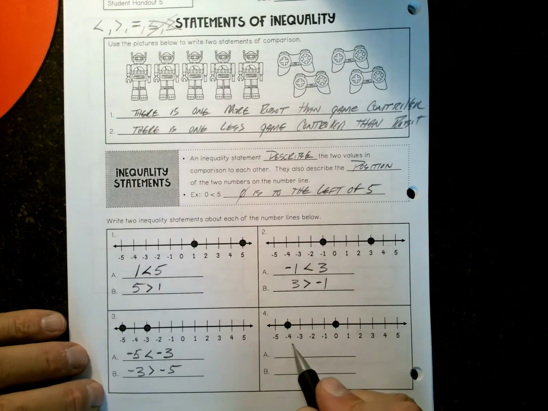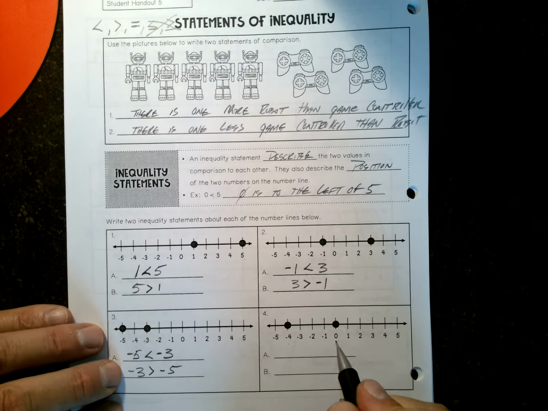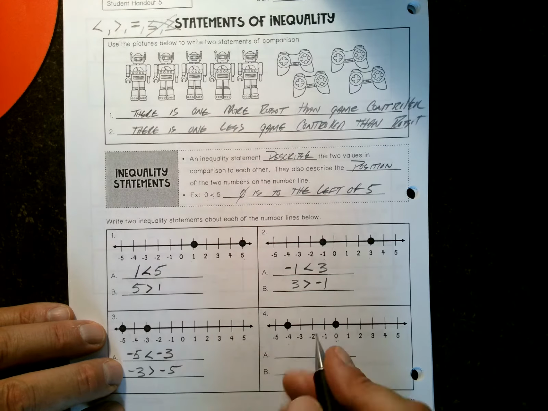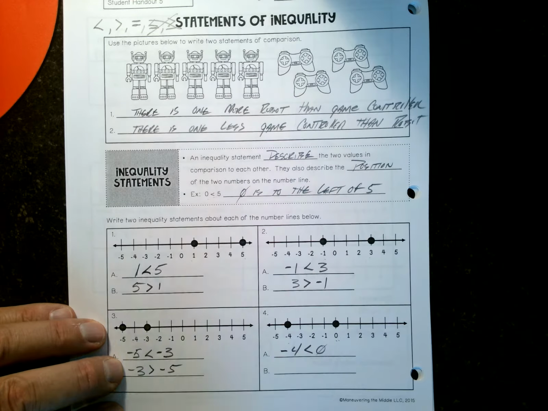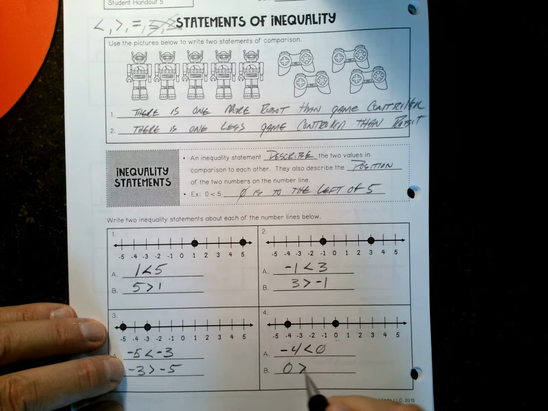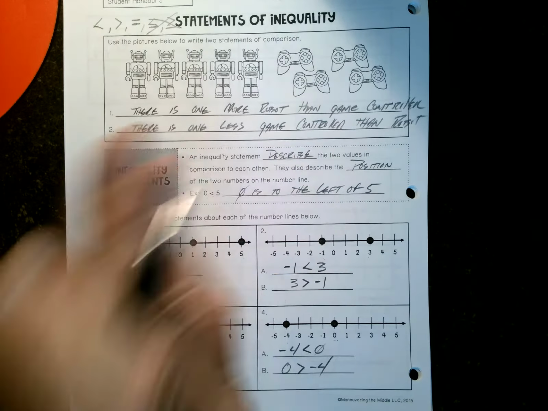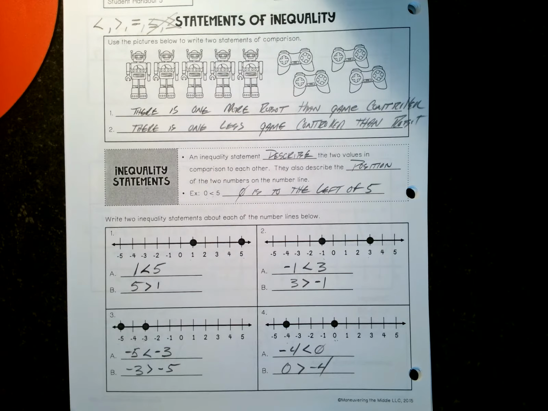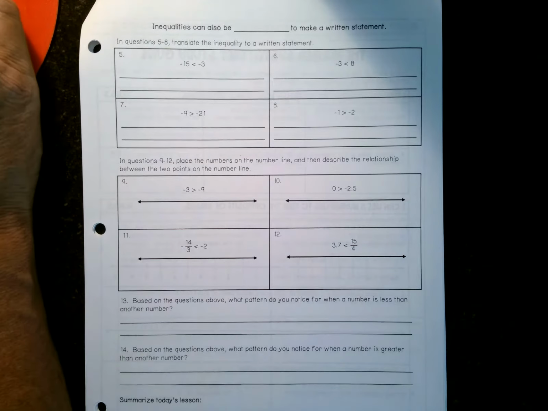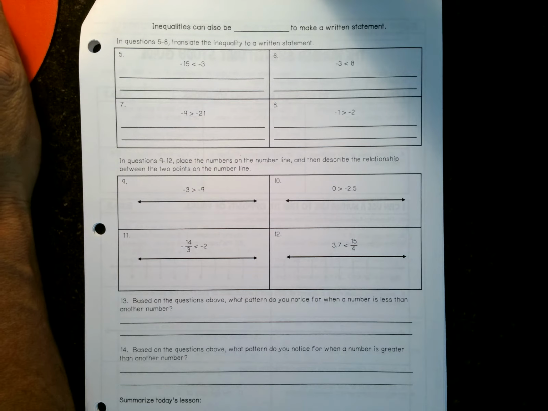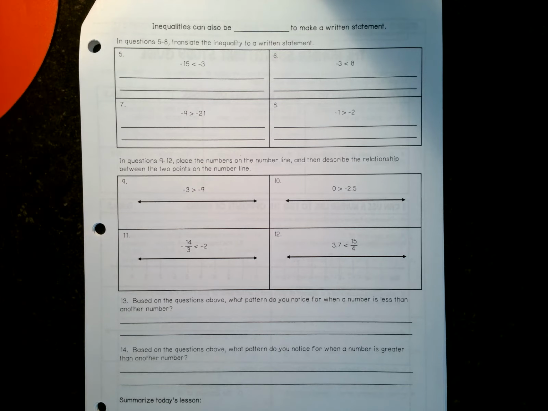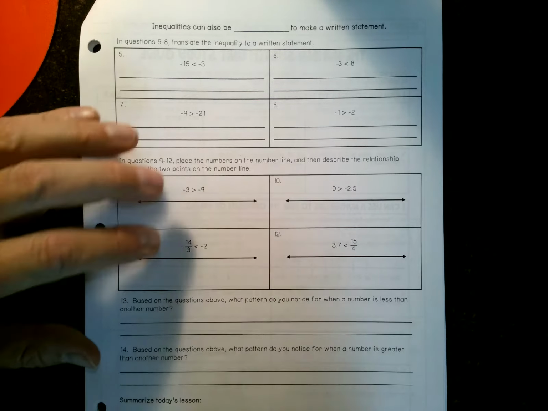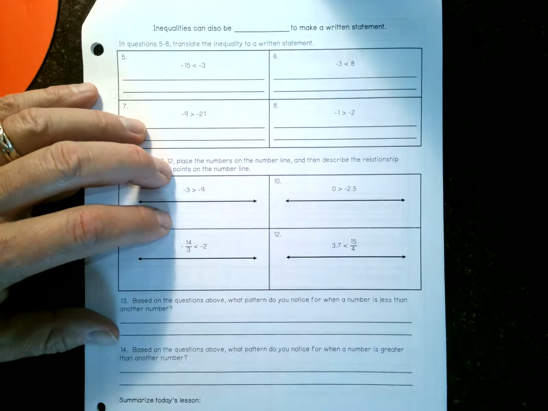And finally, our last one, we have -4 and 0. Remember, 0 is neither positive nor negative. -4 is less than 0, or 0 is greater than -4. Again, pretty common sense stuff. You should know most of this inequality stuff. So let's flip it over here and let me make sure you can see. All right, we're good. Inequalities can also be interpreted to make a written statement.